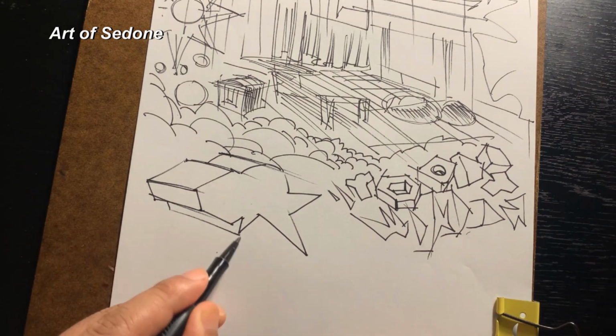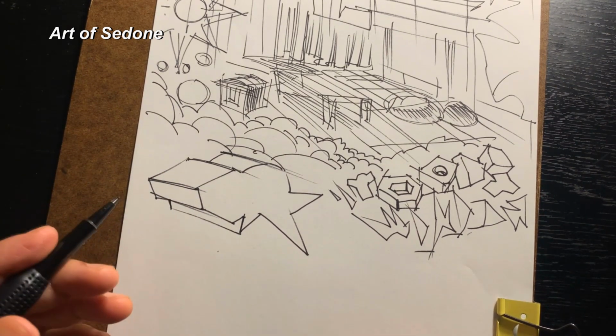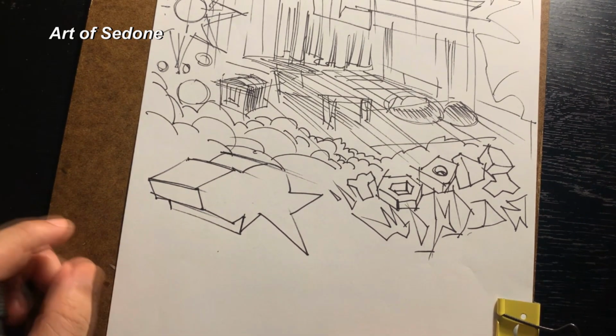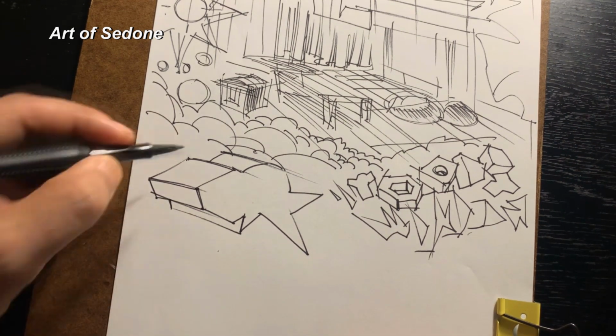And I'm just going to copy the angles. See, I'm copying this angle right here. For the most part, that would work. And then there's stuff like perspective, which I'll talk about. It's kind of an intermediate thing, honestly.